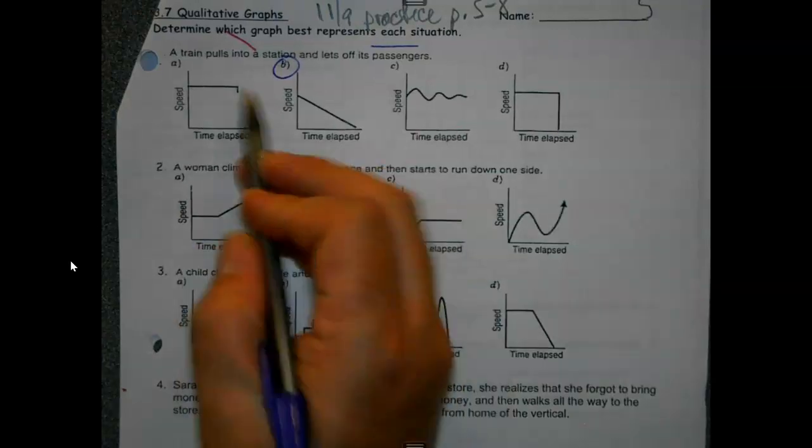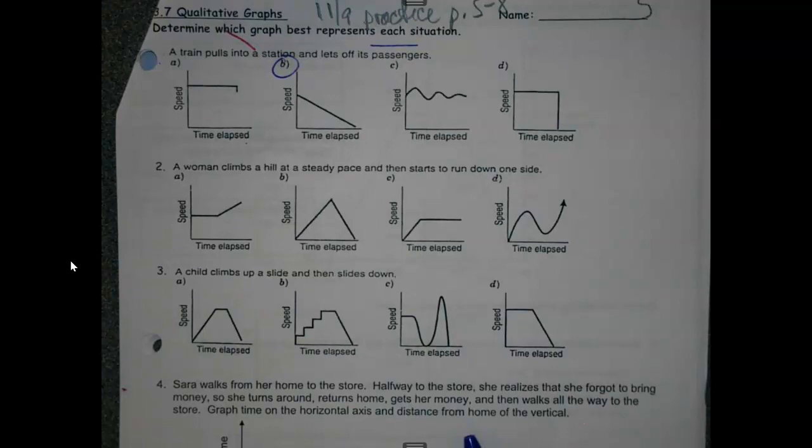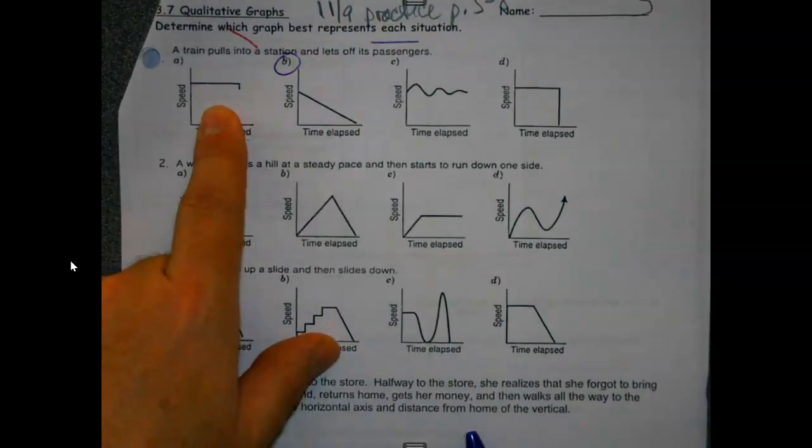What's the difference between A and B? Because they may be saying they were going a certain speed and then just stopped. So that would be the equivalent of pulling up to a stop sign going like 30, and then I see the stop sign and slam on my brakes.